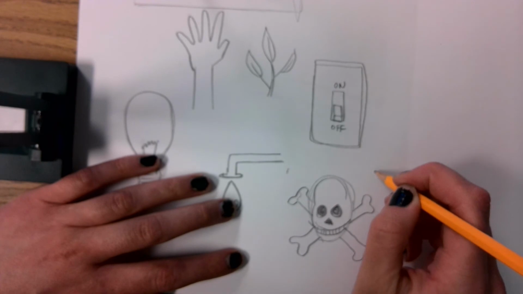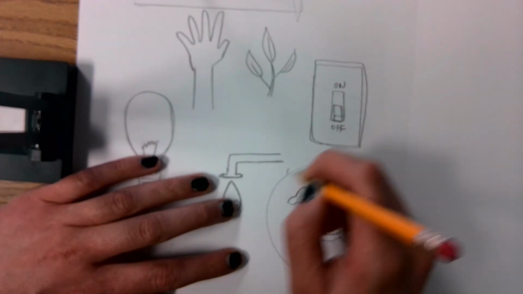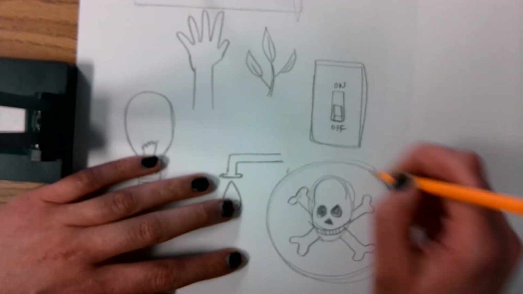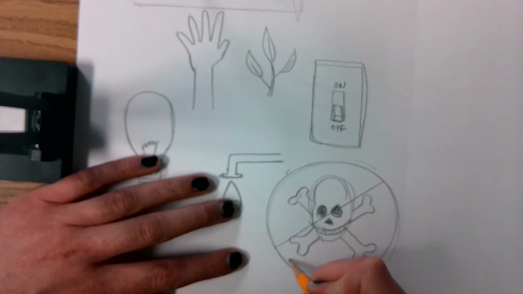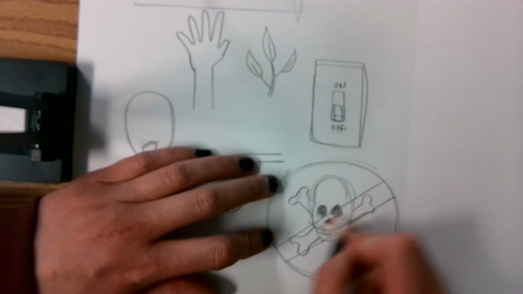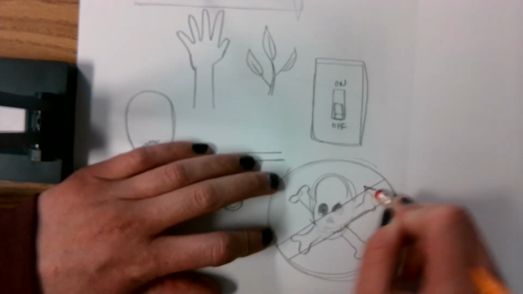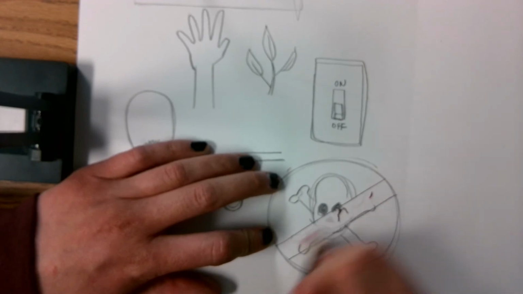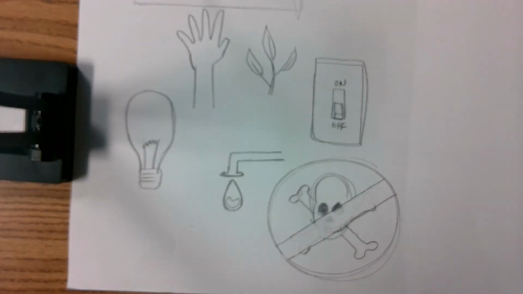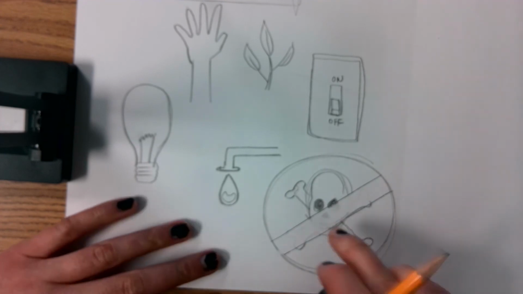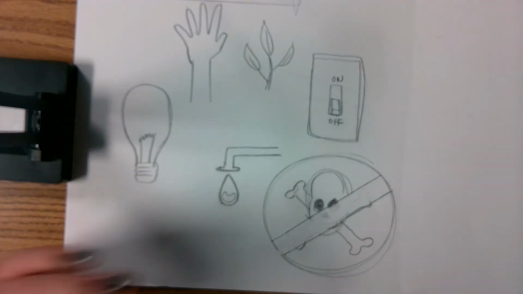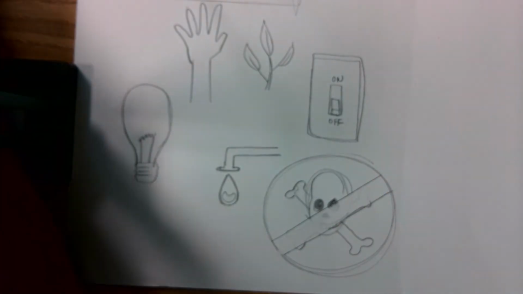And so you could draw a circle around it, and usually when you draw a circle around it with a slash through it, that means the opposite, or that it's not allowed. So you just kind of erase that. So this basically just means no poison, right? So you could put that in there on your poster.